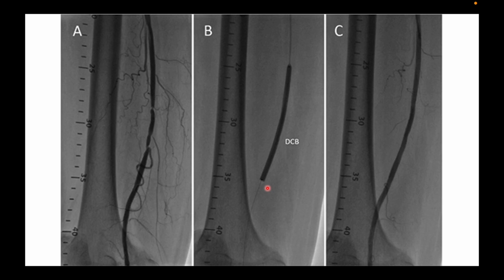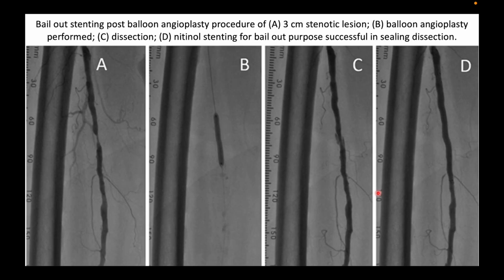Otherwise, below the knee, you prefer not to use a stent, but in the iliacs, the subclavians, the external iliacs, common iliac, these are the areas where you prefer to do a stent rather than leaving with a balloon alone. So very nice result with the drug coated balloon.